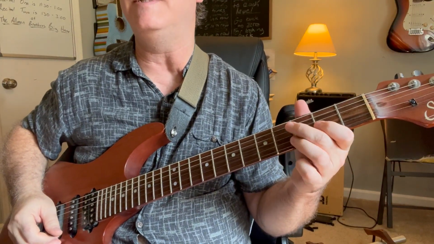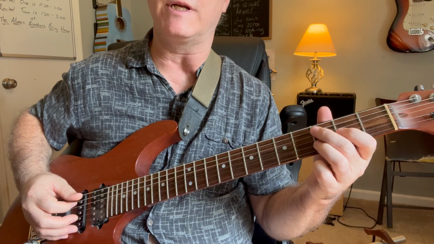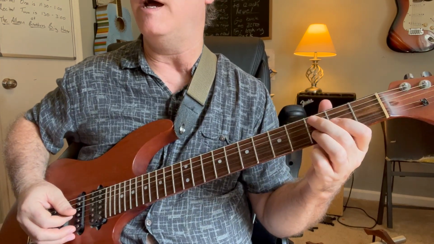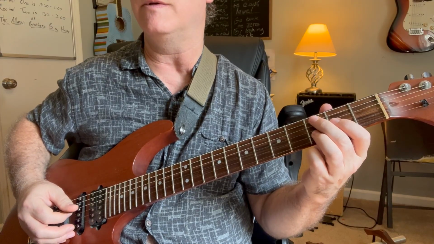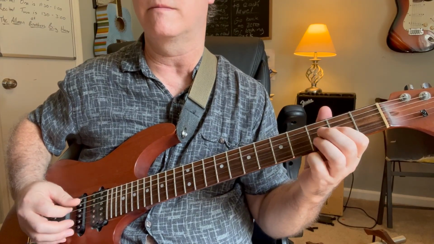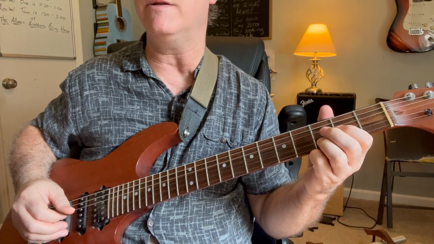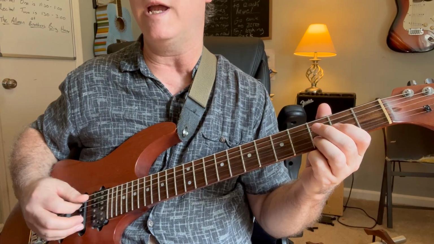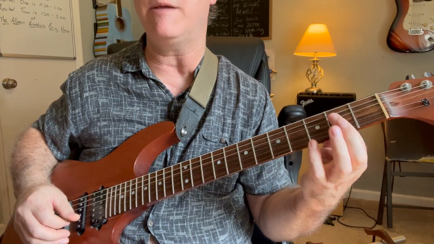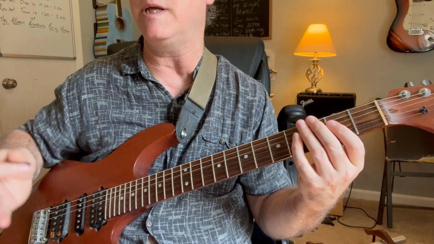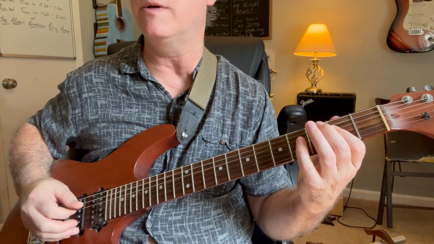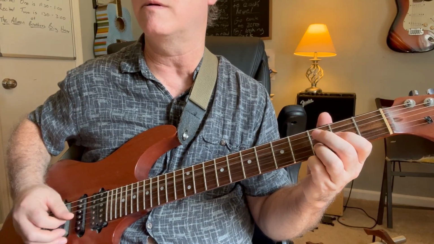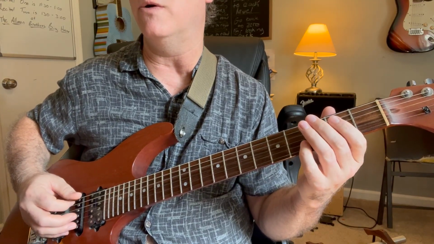Exercise 5, D to A. I'm using a lot of downstrokes in this particular phrase. Again, at the end of the D chord we have a D note. So the A shape is not happening until the third beat, right on the A chord. And I'm using a lot of downstrokes over this A chord.